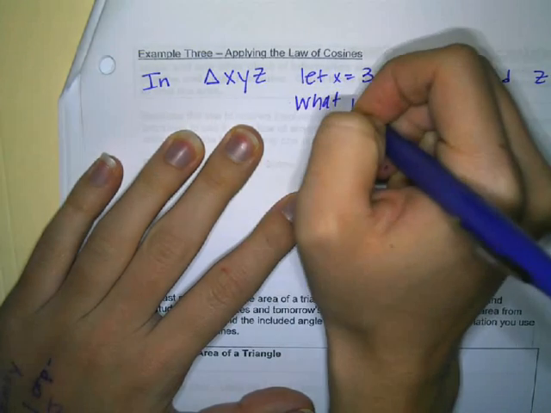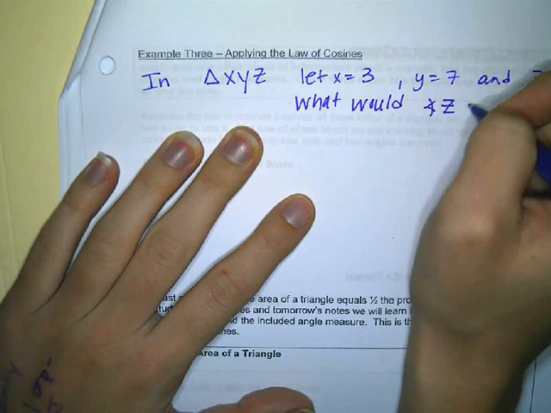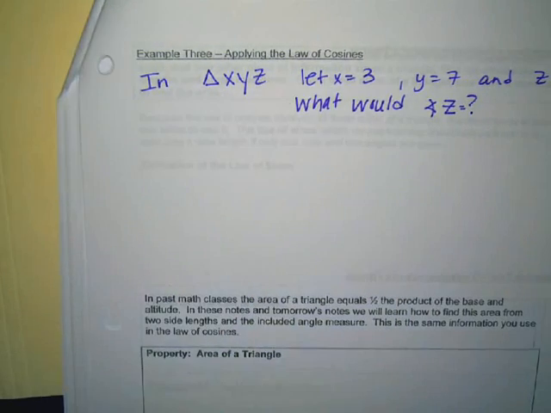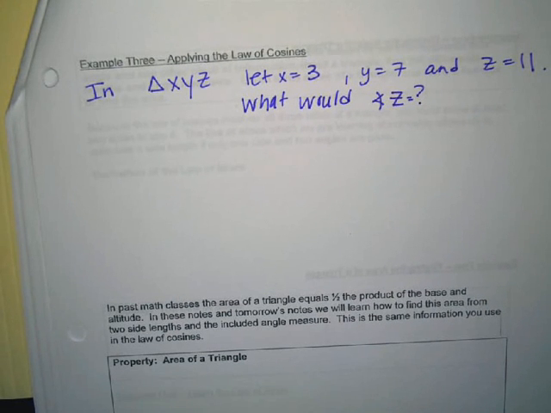And then I want you to find what would the angle z equal. Okay, so you draw your triangle, you label it, and then figure out, using the law of cosines, what angle z would be.